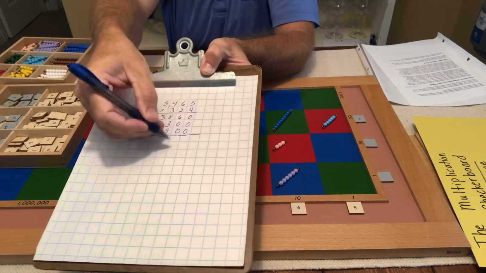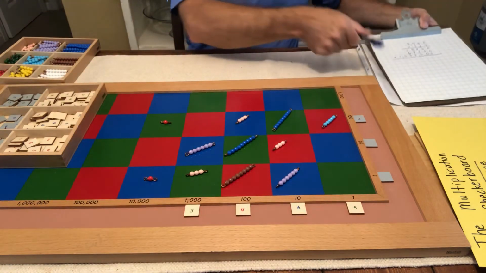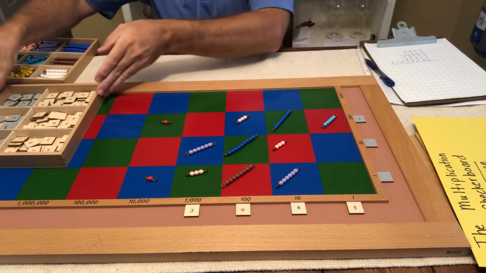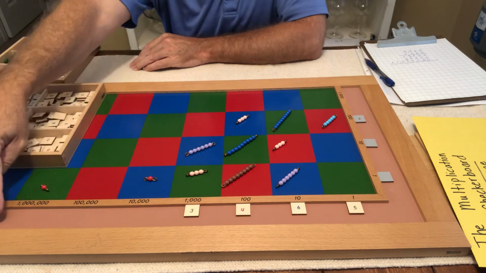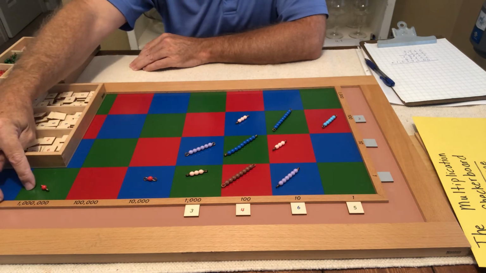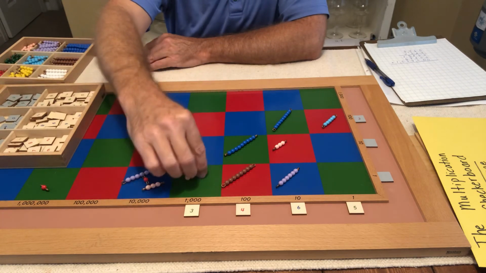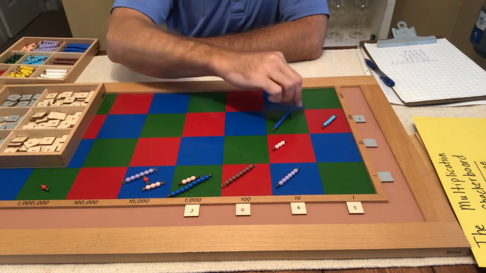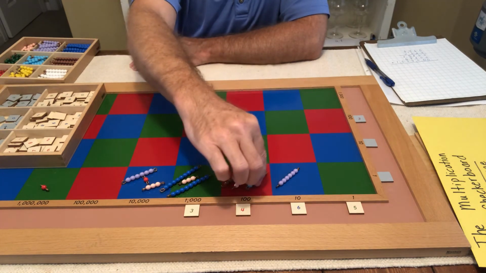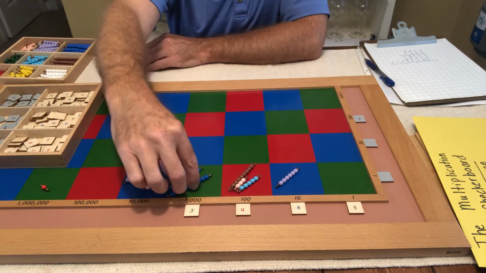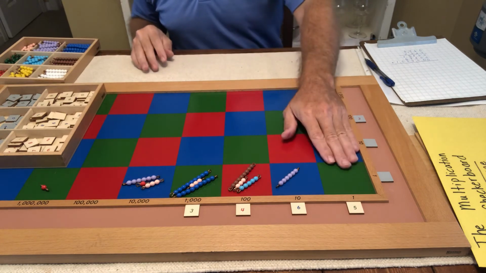So we're going to add straight down our columns. And where you're using the checkerboard, you just slide. So there's our millions place here, 1 million. And then I'm going to slide everything down, and we're going to do some quick exchanging, making sure that everything that is red stays red. Everything that's green stays green, blue stays blue. Always start on the right.